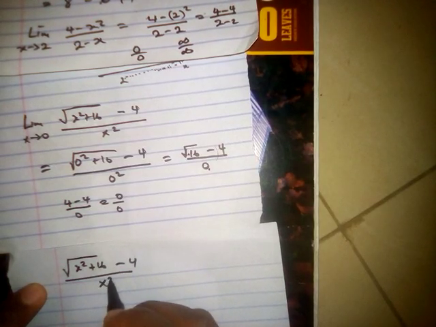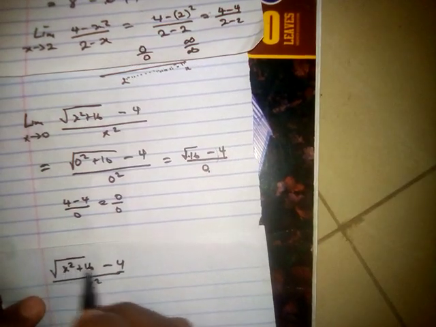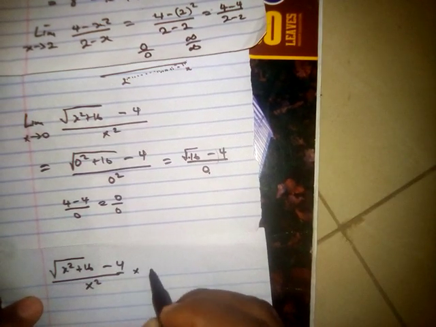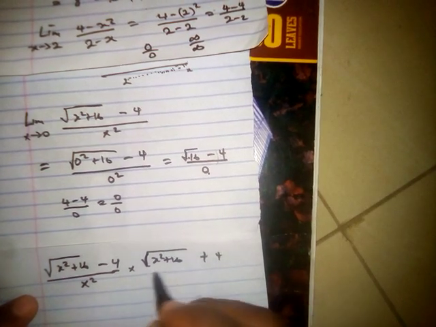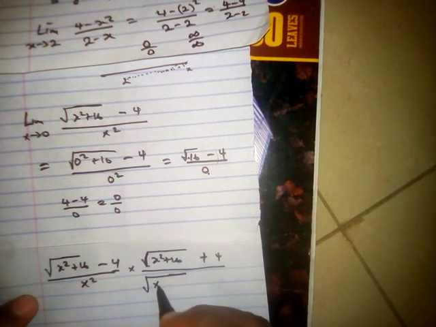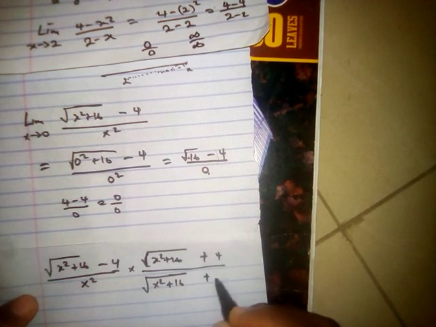So let's bring out this function first: the square root of x squared plus 16 minus 4, all over x squared. Now I'll multiply this function by the conjugate of the numerator. So I'll multiply both the top and bottom by the conjugate of this numerator, which is root x squared plus 16 plus 4, all over root x squared plus 16 plus 4.